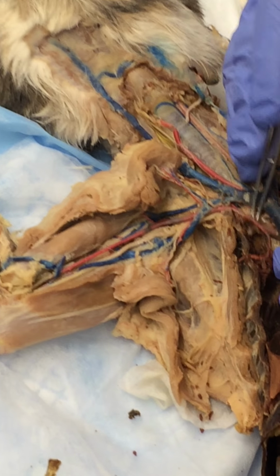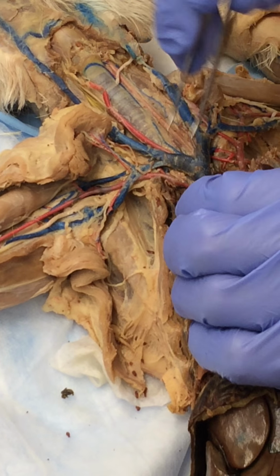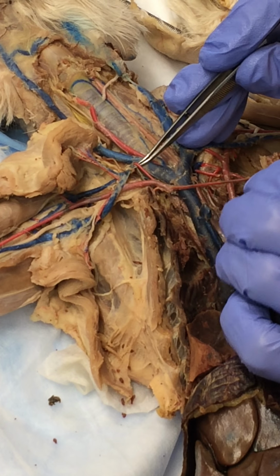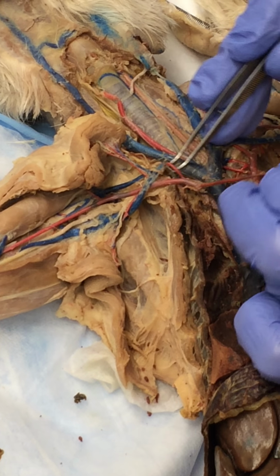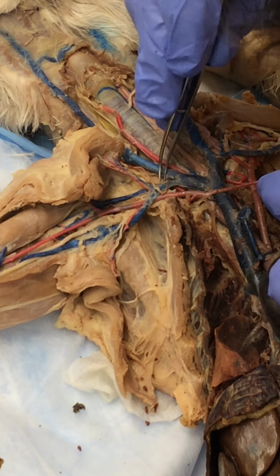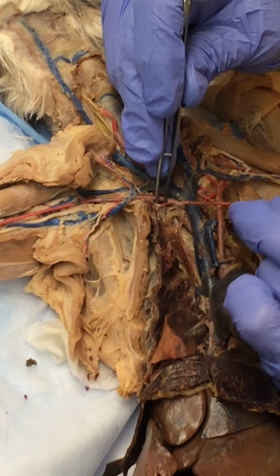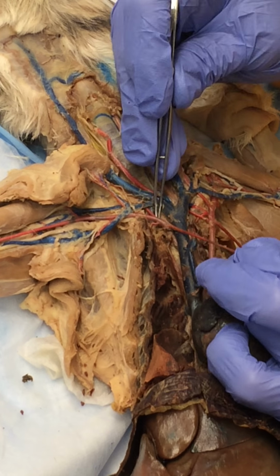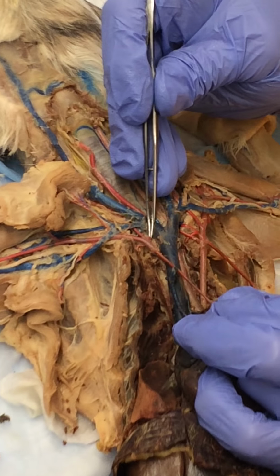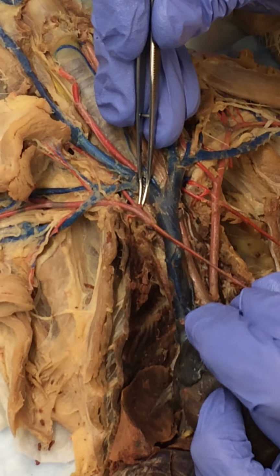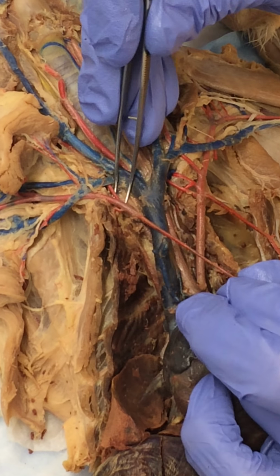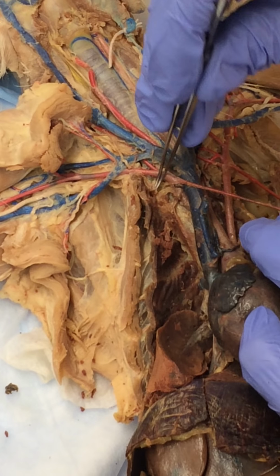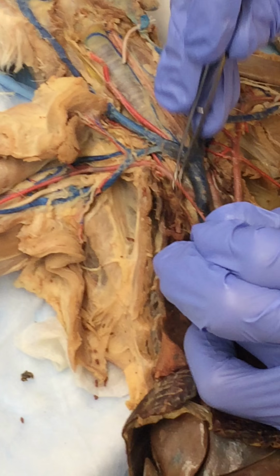Here we have the right subclavian. Here's the internal thoracic. Here's the thyrocervical. This, therefore, must be the costocervical. And somewhere in there is a vertebral that I'm not seeing too well. I think, there it is. So there's the vertebral. Now notice they're a little more scrunched together on this side. Vertebral here, thyrocervical here, costocervical there, internal thoracic here.